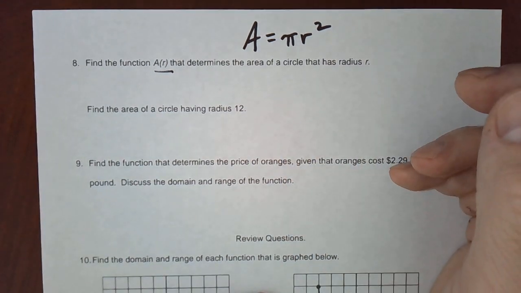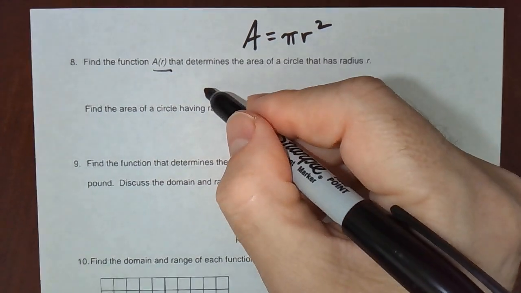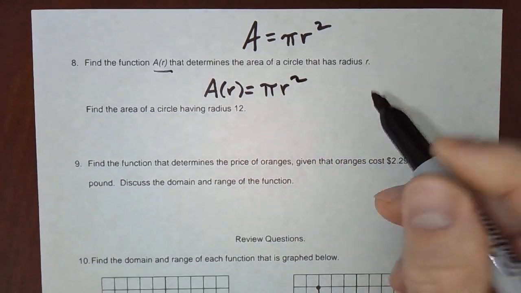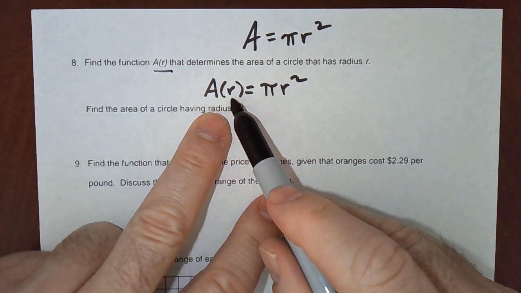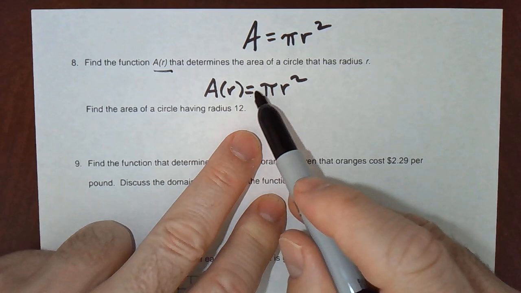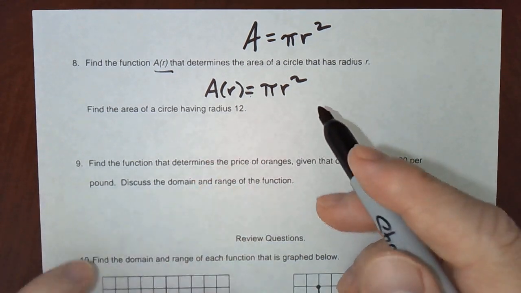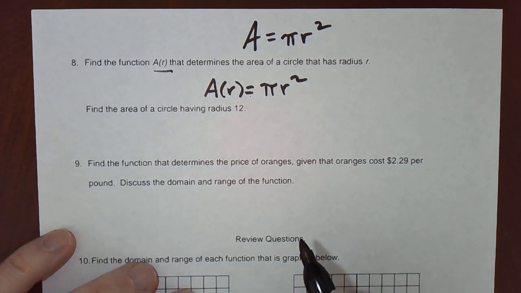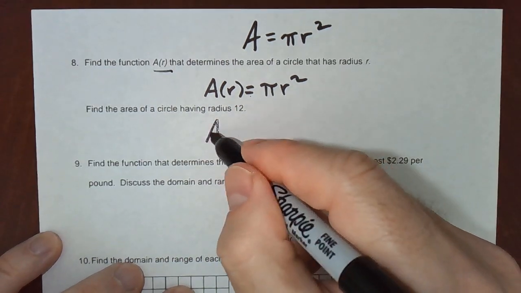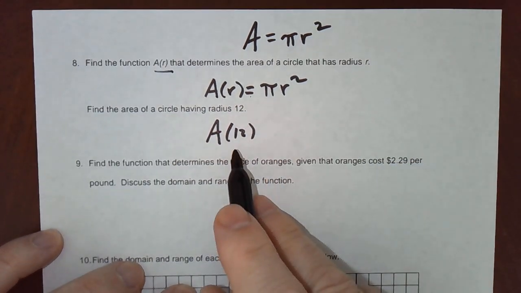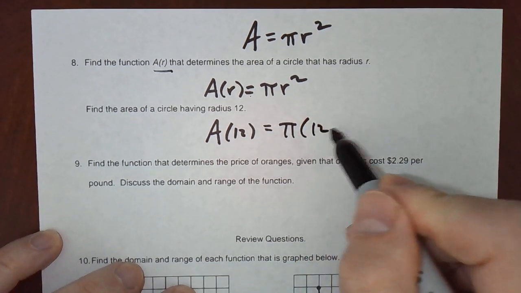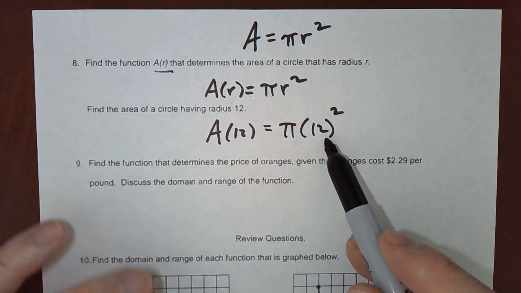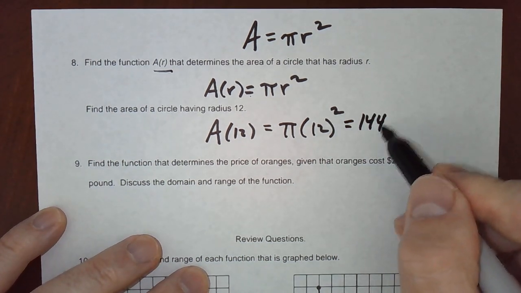So A is a function of r. So we could write this like A of r is equal to pi r squared. And what that says is the area of a circle with radius r is pi r squared. So if we find the area of this circle having radius 12, we would simply say the area of a circle with radius 12 is pi times 12 squared, which would be pi times 144. I'll write it like 144 pi.